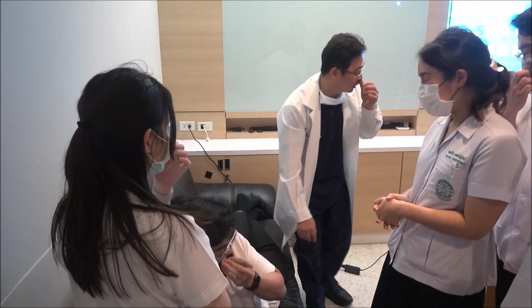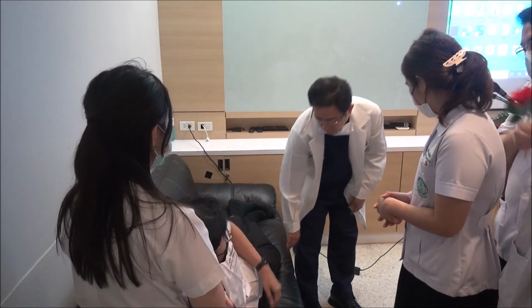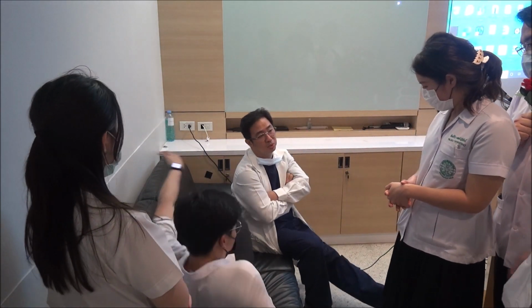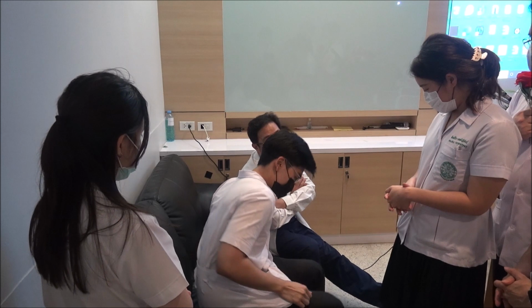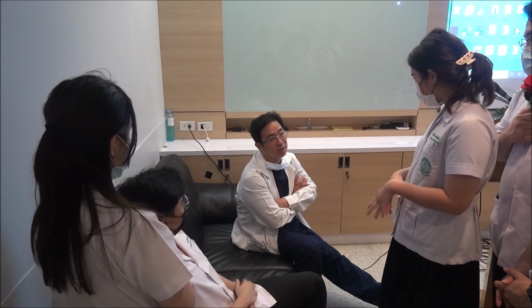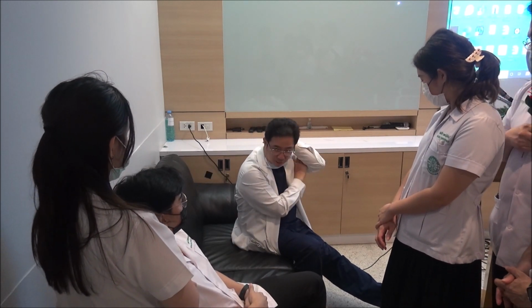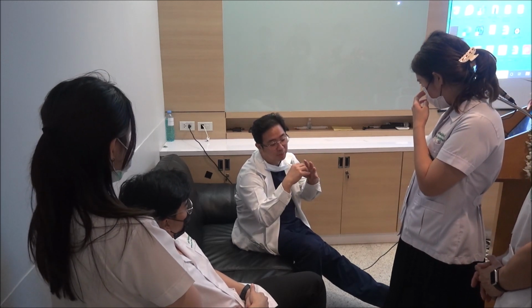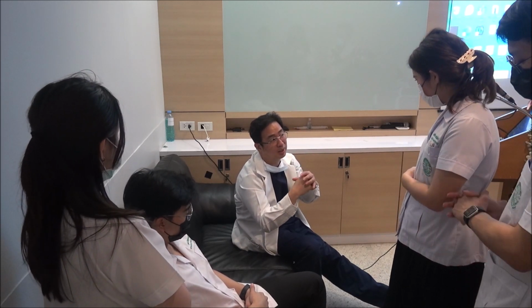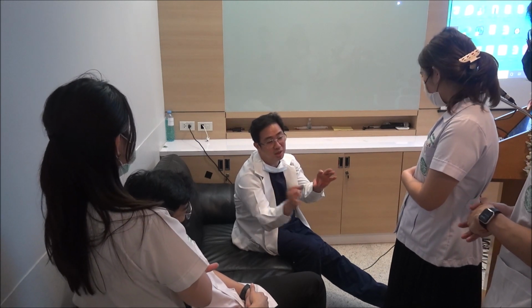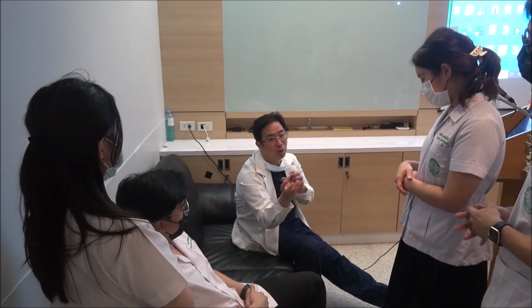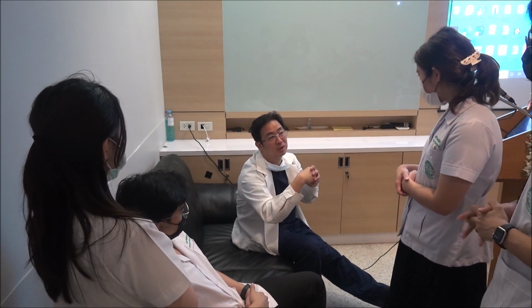And after the reductions, you check the films again, right? To see that this was reduced or not. Check both sides. Because after the reduction, sometimes the hip is not completely reduced. You can see from X-ray. The joint space of both sides is not the same. Or sometimes there's some broken bone. Broken bone was entrapped into the joint.